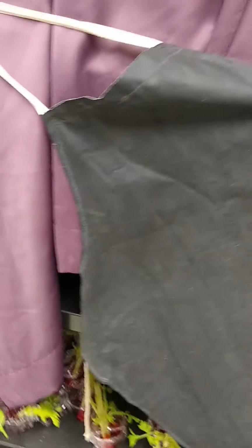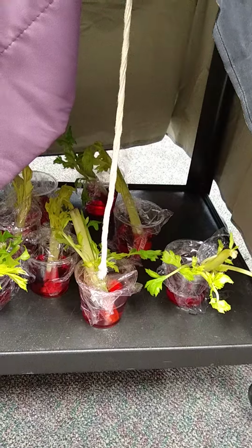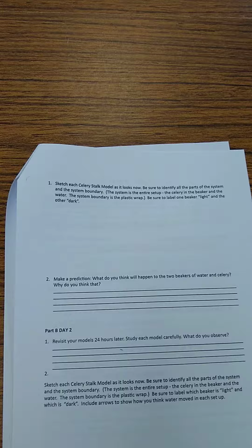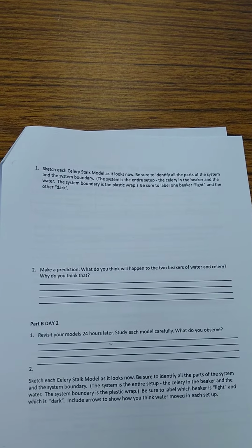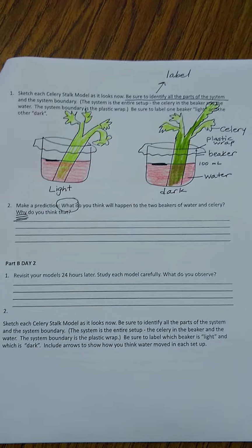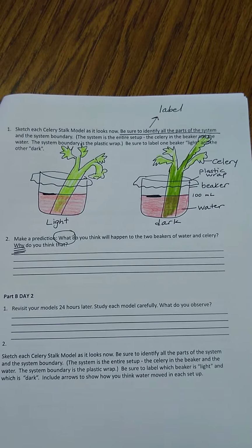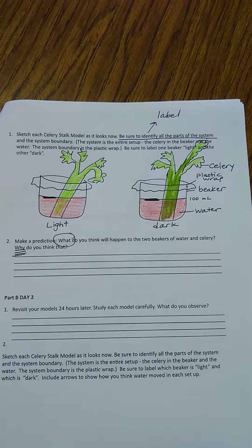And then we put one on a cart, and then we're going to cover them all night so that they don't get any light at all. So in your lab packet, right here, you're going to sketch out what those models look like. So your models should look something like this. We're going to label one in the light and one in the dark.